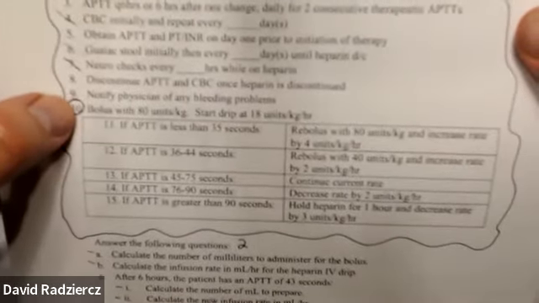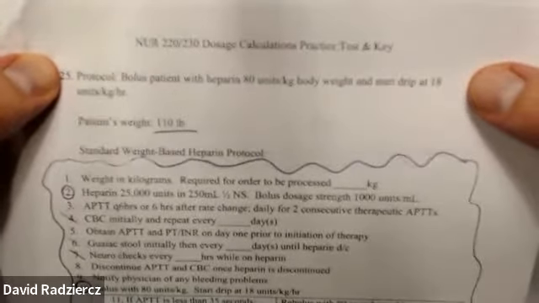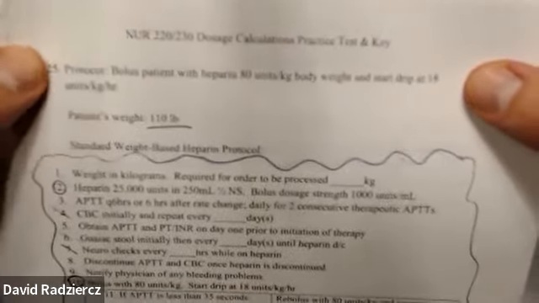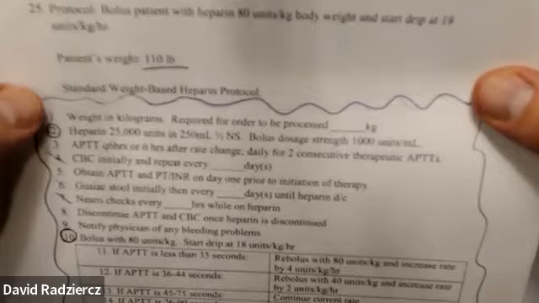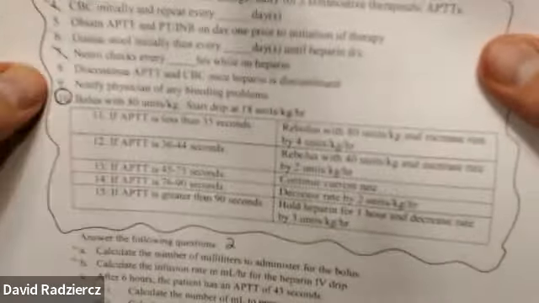That information is also repeated at the top of where it says question 25, the protocol. This is just part of the protocol, and in reality, this is the whole thing. The standard weight-based Hepburn protocol is all of this. You'll use 11 through 15, but let's start off with what we need for the first question, questions A and B: we only need to know part 10 and part 2 of the protocol. So what are the questions?